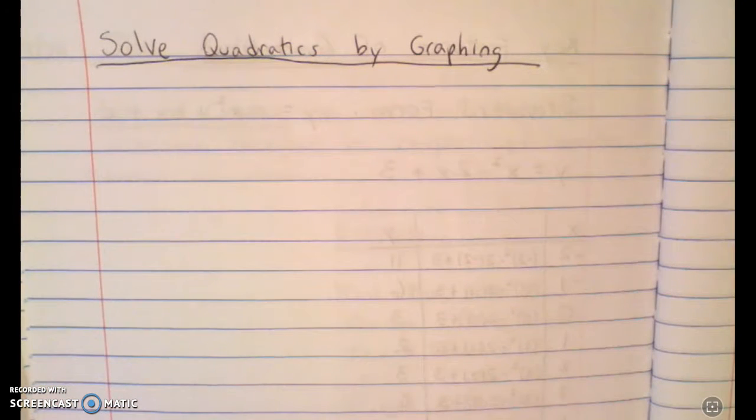This is going to revolve a great deal around your graphing calculator, so I want to make sure I show you the steps and the keys in order to be able to solve quadratic equations.